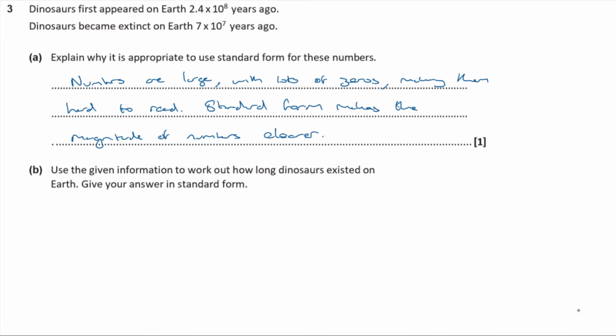Give your answer in standard form. Right, now to work out how many years they existed, I'm going to have to take one number and take away the other, aren't I? So if I take the 2.4 times 10 to the 8 number and I subtract the 7 times 10 to the 7 number, I should get my answer.